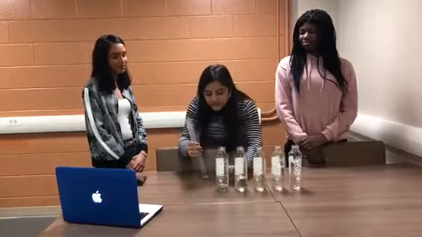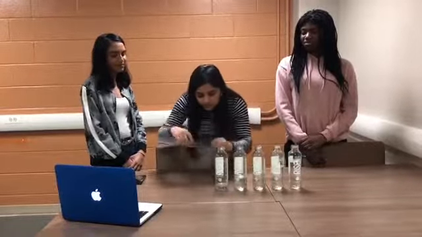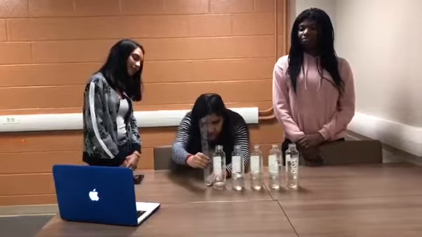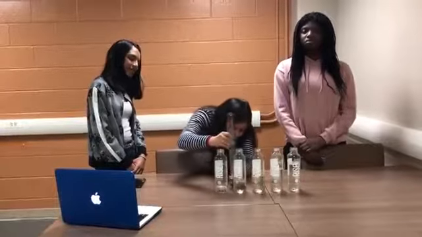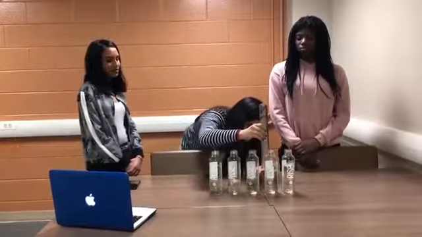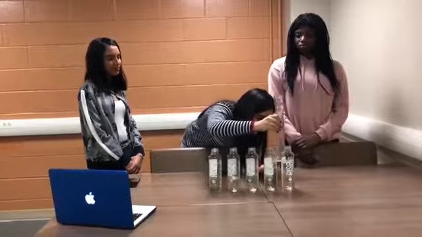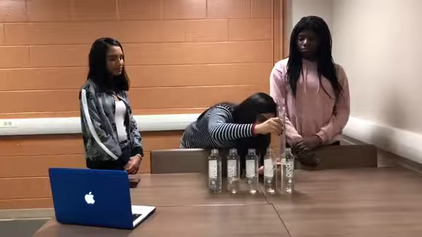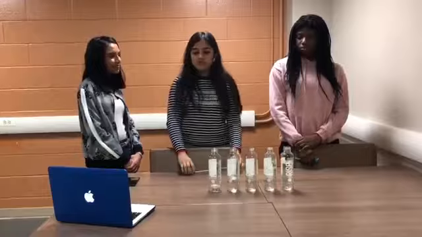For example, this will be bottle number 1, and we can see that this one is at 18 centimeters. This one is at 14 and a half. This one's at 12 and a half. This one's at 9 and a half. And the last one, being bottle number 5, is 7.5 centimeters.